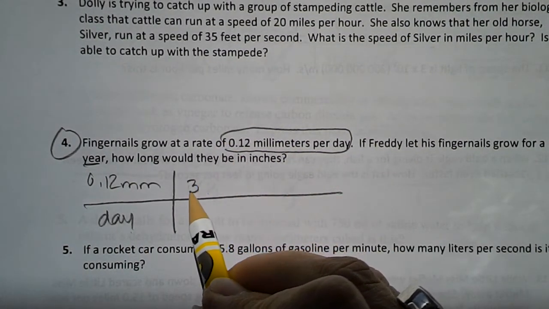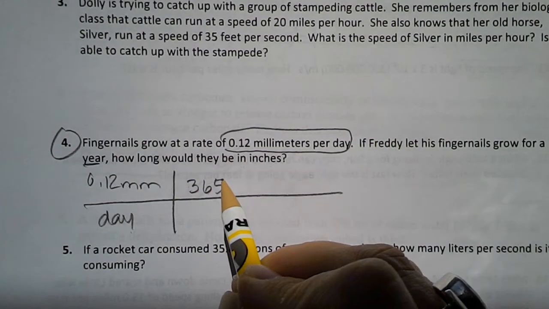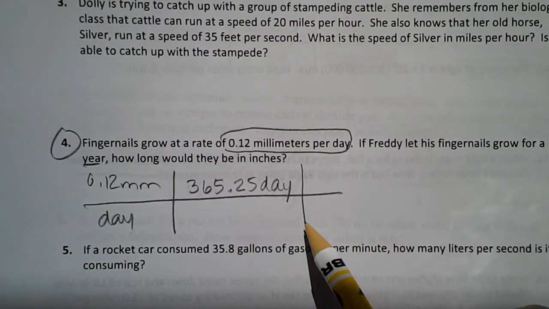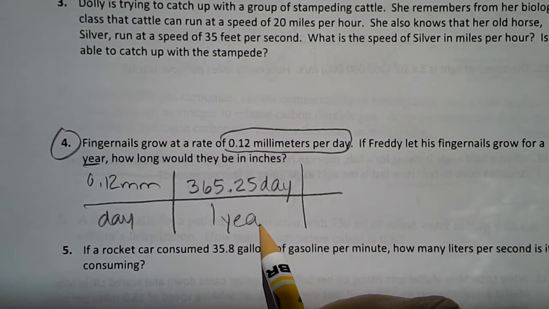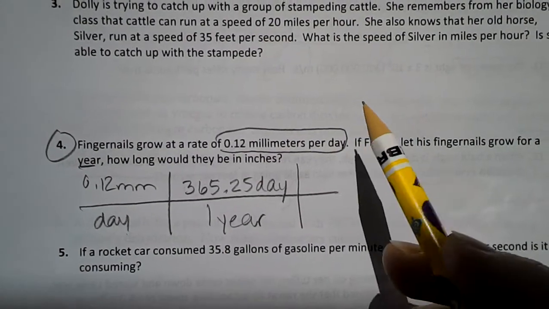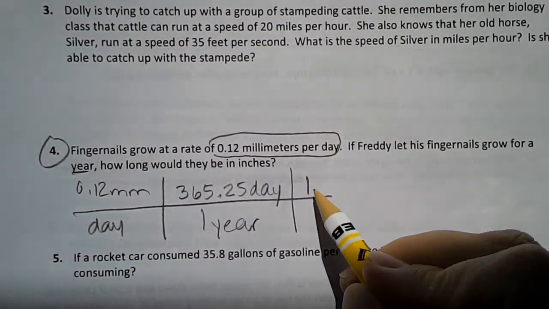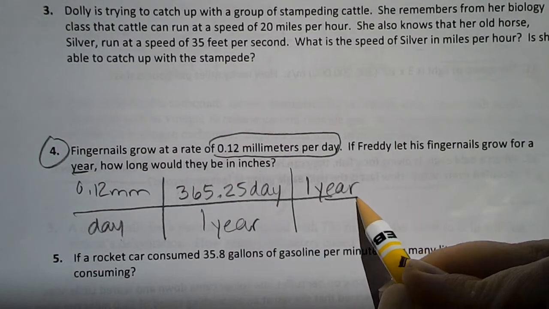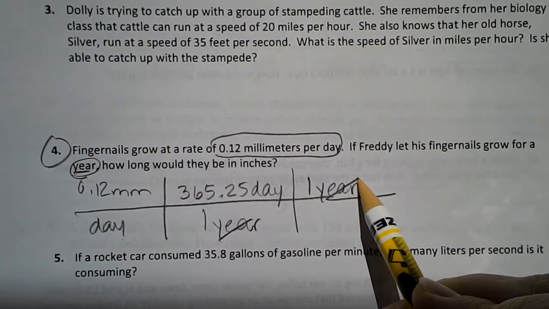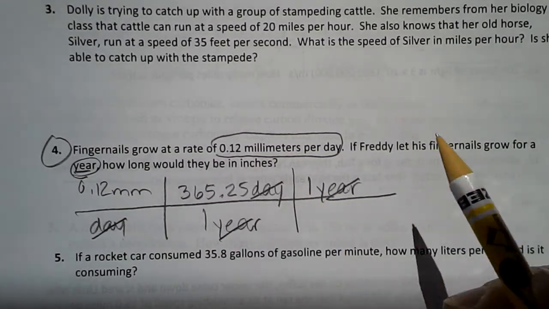So there's 365.25 days in a year because of leap year. In 1 year, there's a quarter of a year. And you could do it the other way if you want to. It'll work out. He does it for 1 year. That's given information. That was given, so we get to put that in there. So my years cancel and my days cancel.